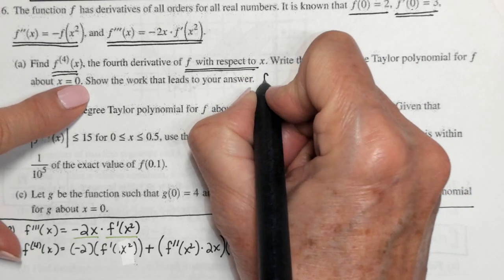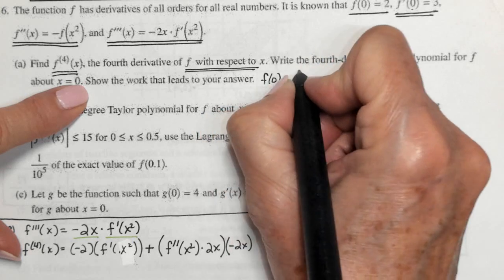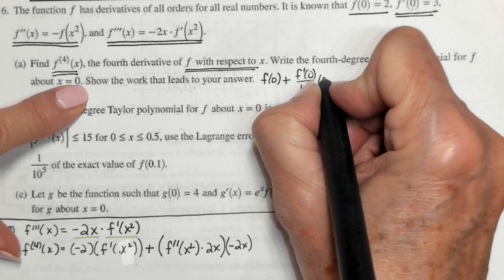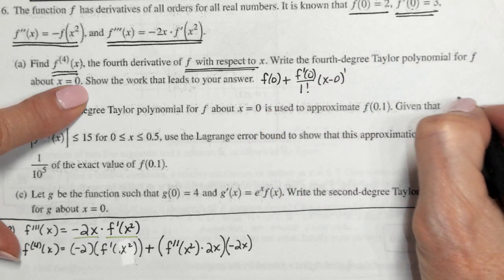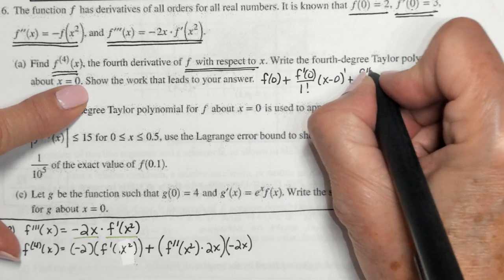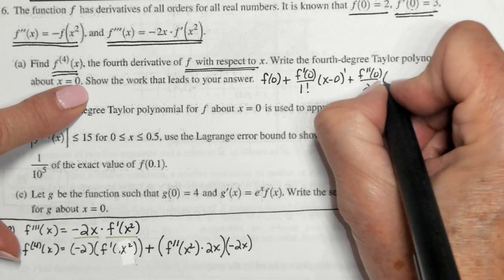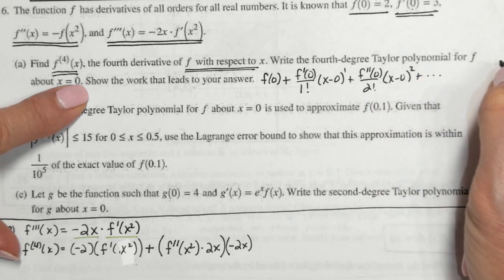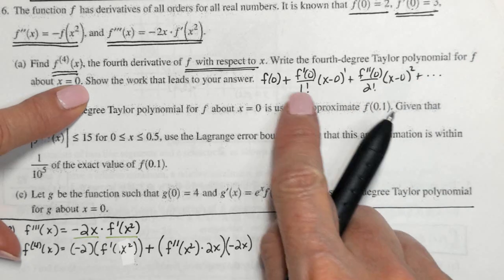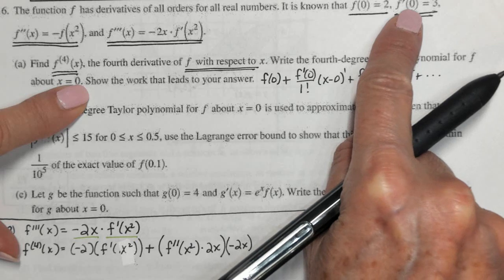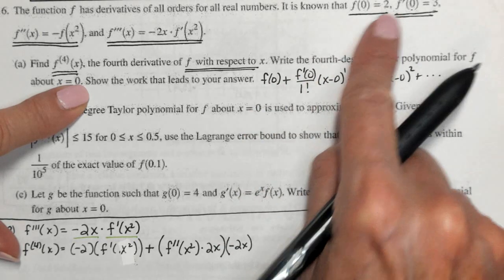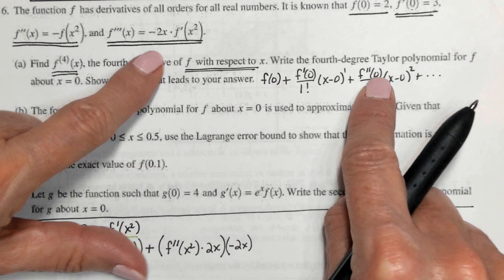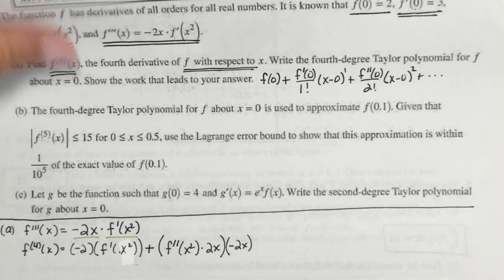Centered at 0: f of 0 plus f prime of 0 over 1 factorial times x minus 0 to the first power plus f double prime at 0 over 2 factorial times x minus 0 to the second power, etc. They gave me f prime of 0 and f of 0. So they gave me these two numbers, and they gave me a way to find everything else. So that's what I'm going to do.